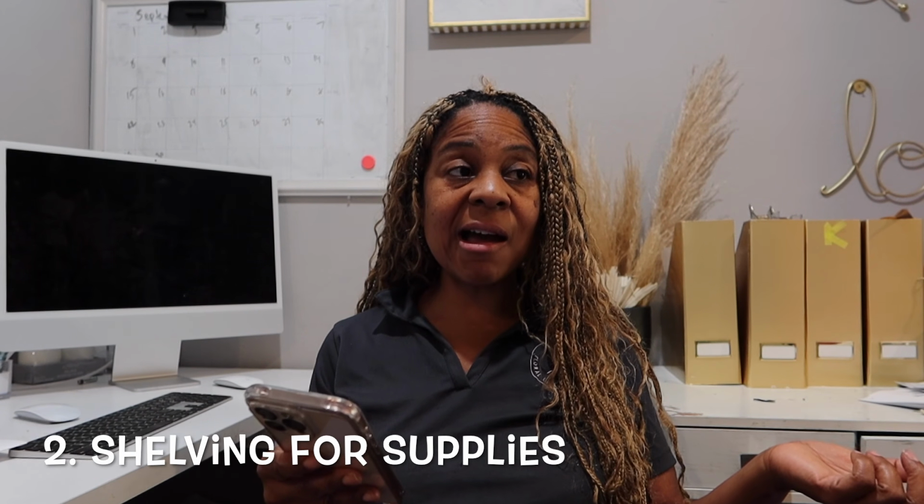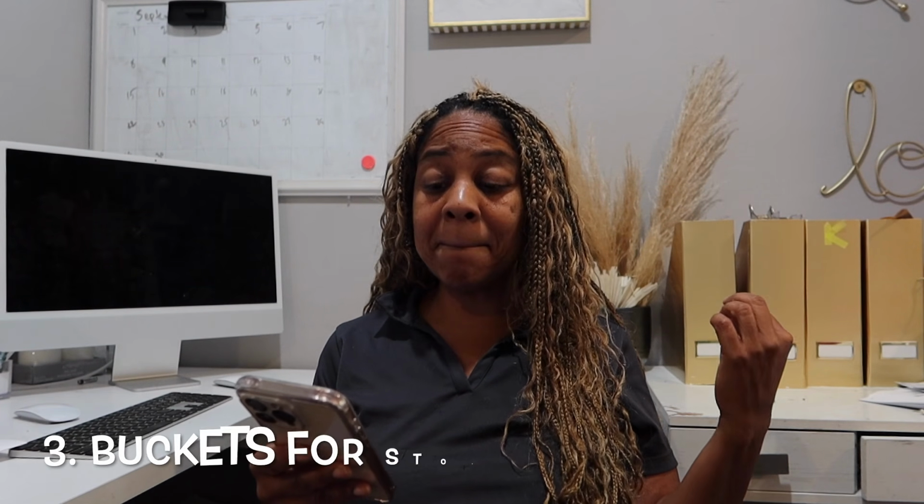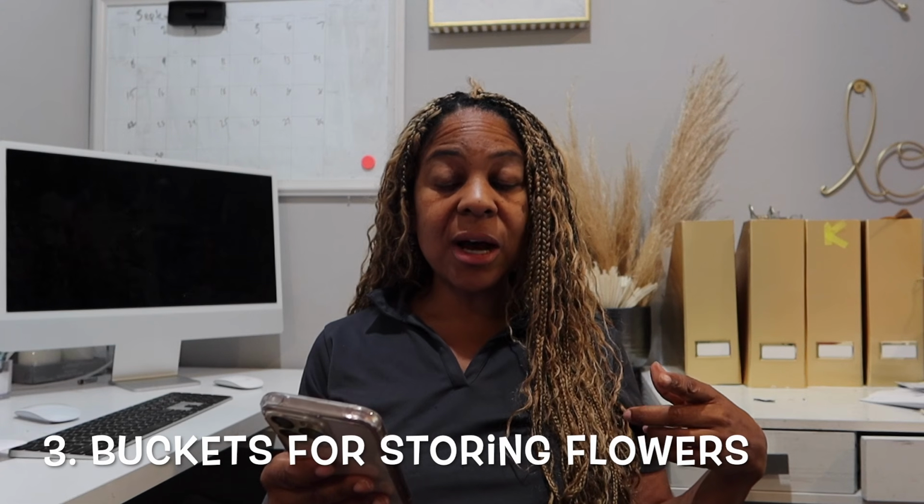Then I also got shelving for my supplies, and luckily Home Depot had shelves, and they were on sale. I got that to put all my items on there. Then it was buckets for flower processing and also for storing my flowers. And I usually get mine from Walmart, and the reason why I do that is because Walmart has white buckets that have nothing on them. There's no branding or anything.